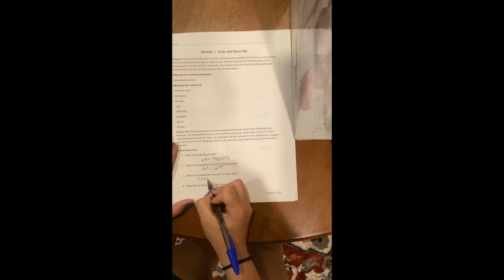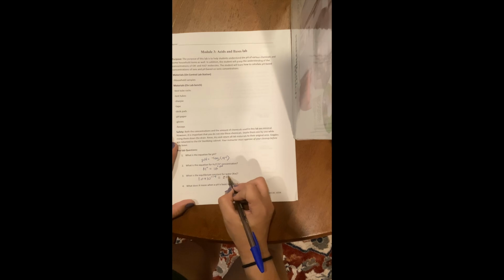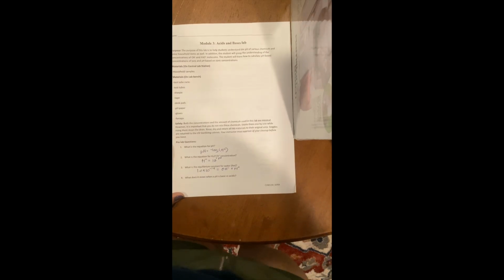The equilibrium constant, the Kw formula, is 1.0 times 10 to the negative 14 equals OH minus times H plus. And then what does it mean to be acidic or basic?